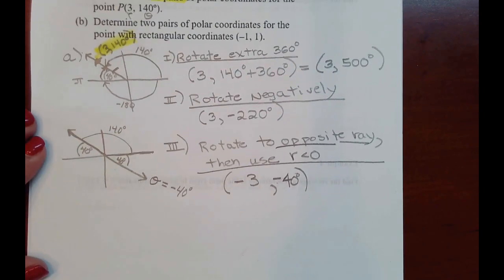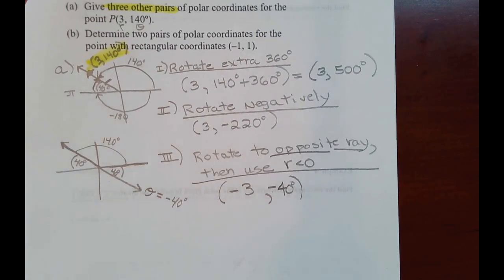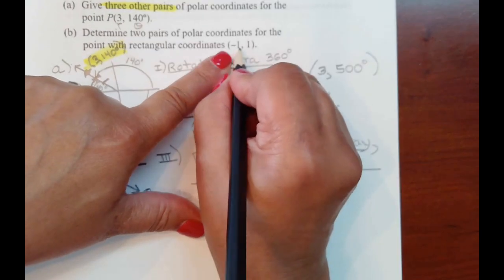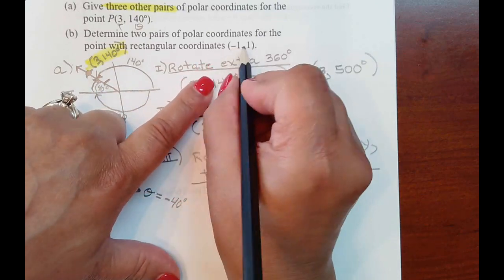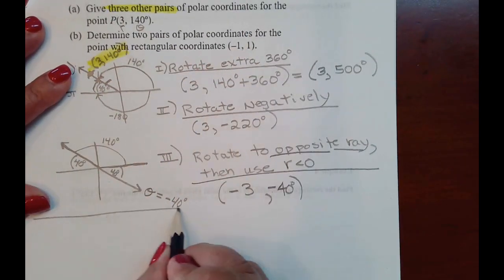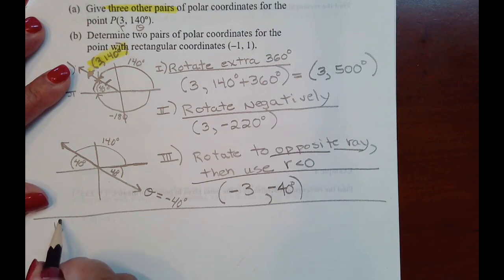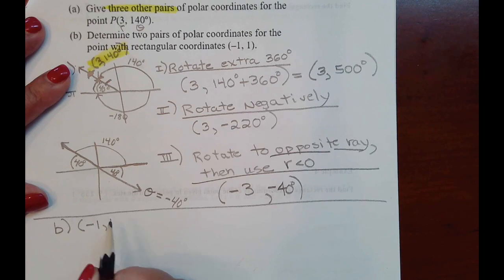Okay, in part B, we have a harder problem because they are giving it to you in rectangular form. Notice that there's no theta here. So in part B, you have been given negative 1, 1.